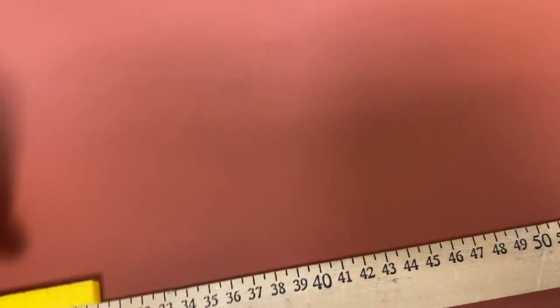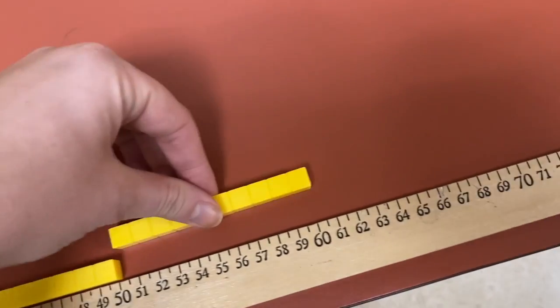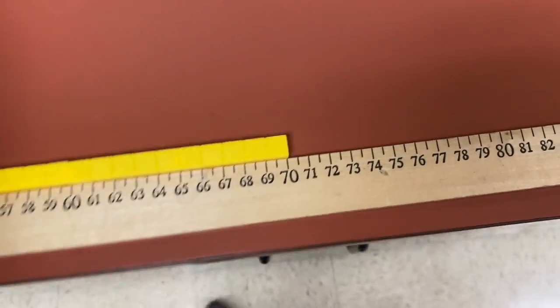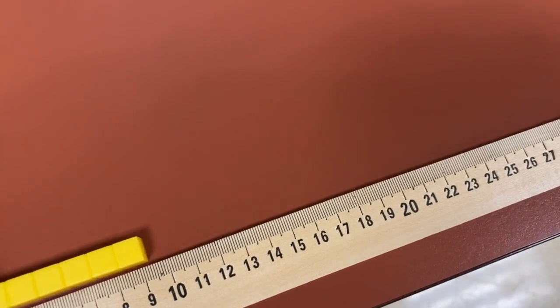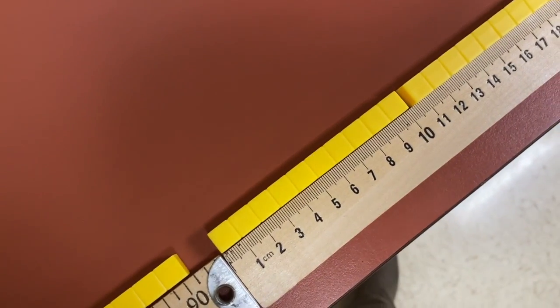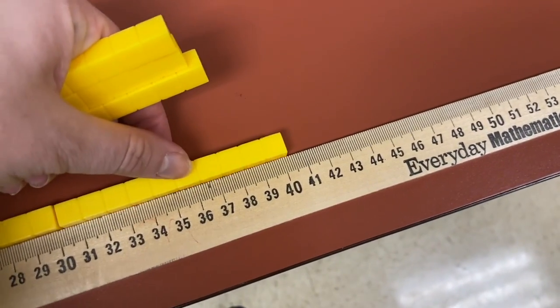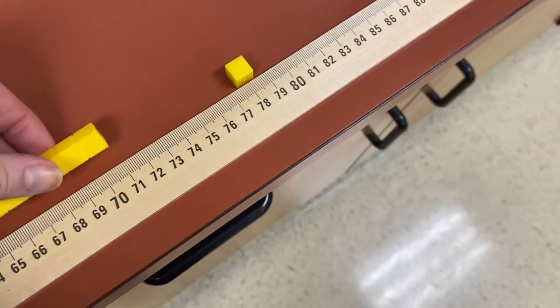1, 2, 3, 4, 5, 6, 7, 8, 9, 10, 11, 12, 13, 14, 15, 16. And I see here that there's not going to be enough room for me to put a whole other log.